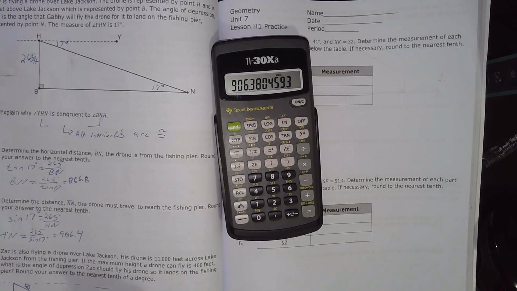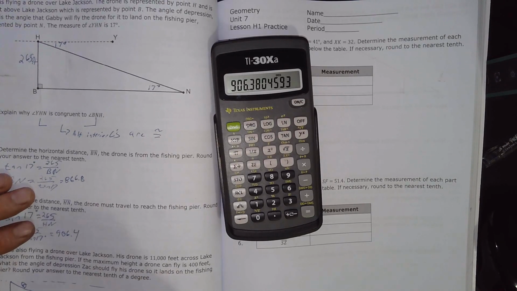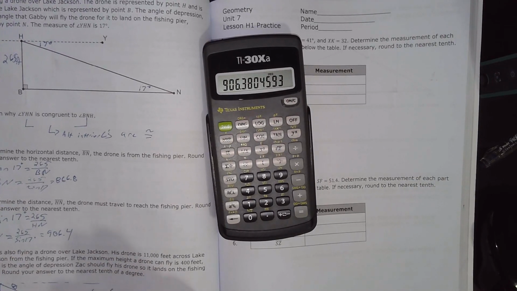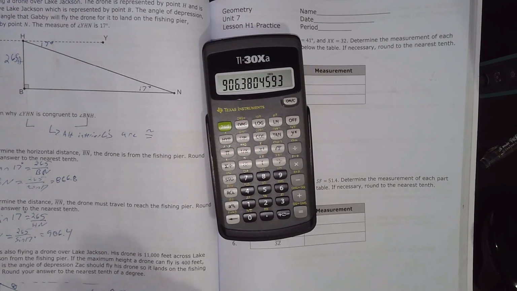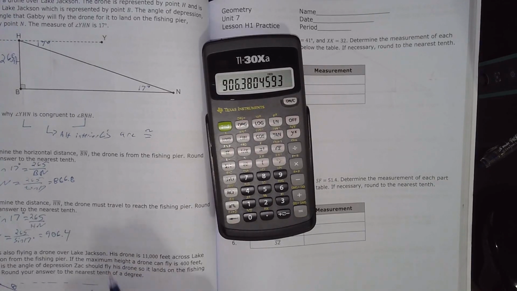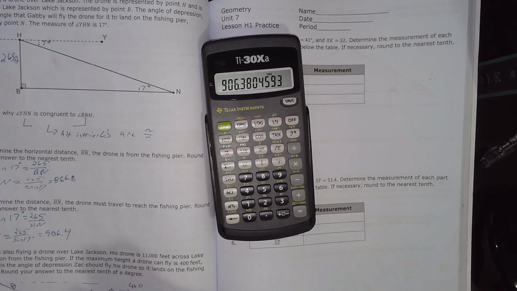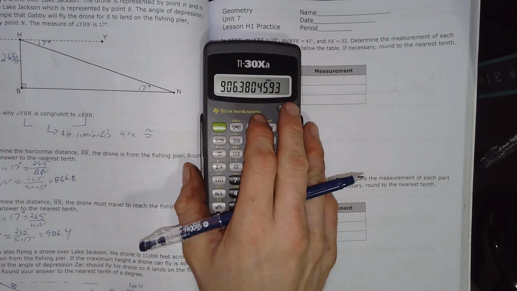We need to figure out the tangent. Okay, the tangent of theta equals opposite 400 divided by 11,000. I left out the units because they're going to cancel out anyway.